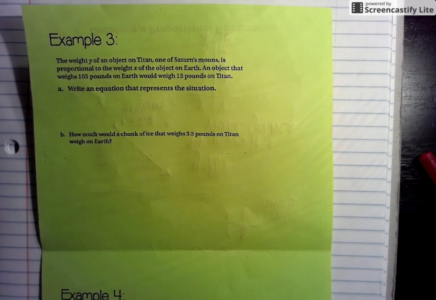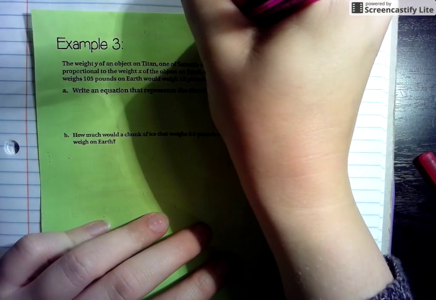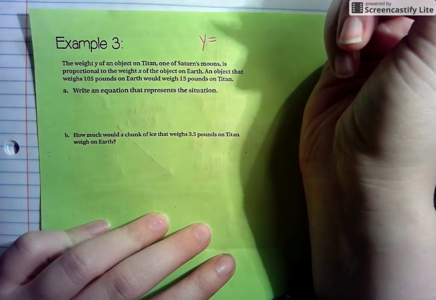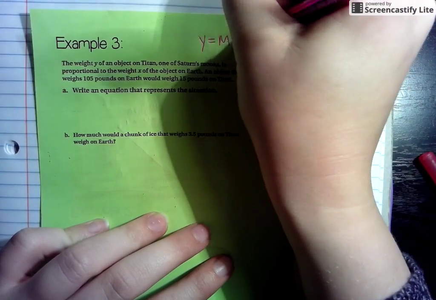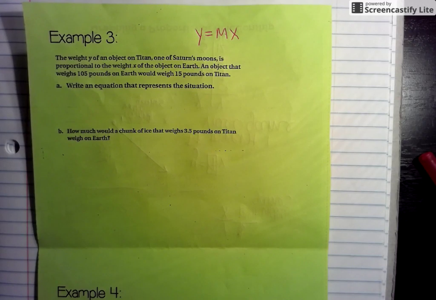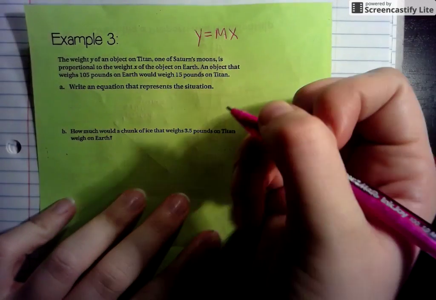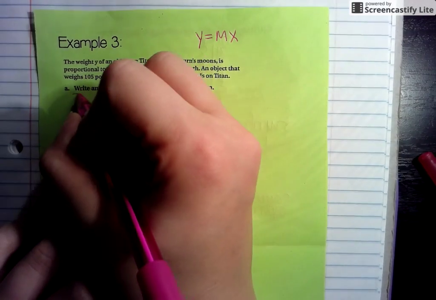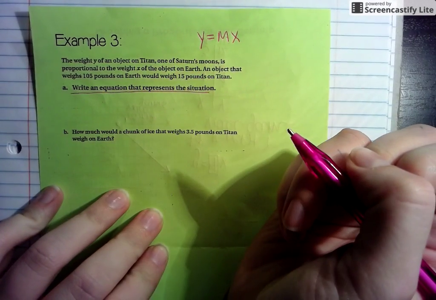So this is now on writing and using proportional relationships. Remember that we always have to get our equation in y equals kx or y equals mx. I'm going to stick with y equals mx because we know that m stands for slope. So we always want to make sure, because it says write an equation that represents the situation.